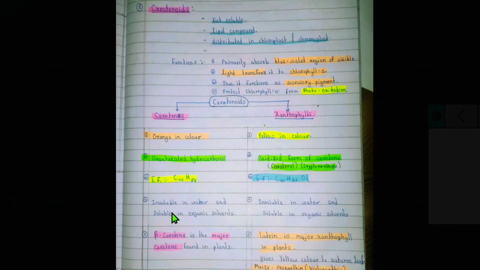The carotenes are insoluble in water and soluble in organic solvents, and the xanthophylls are insoluble in water and soluble in organic solvents. Beta carotene is the major carotene found in plants, and lutein is the major xanthophyll found in plants. The beta carotene and lutein are important.